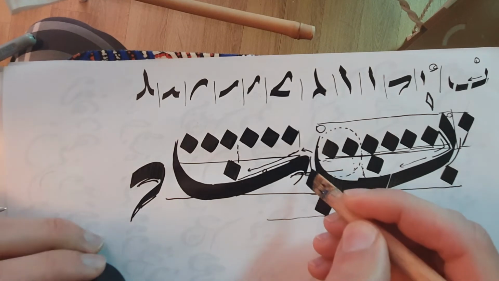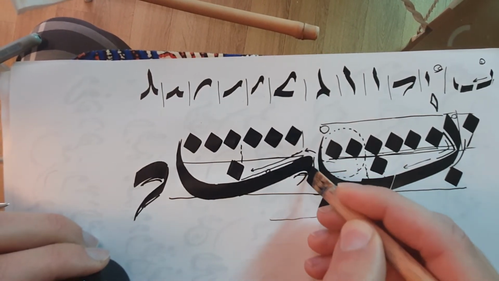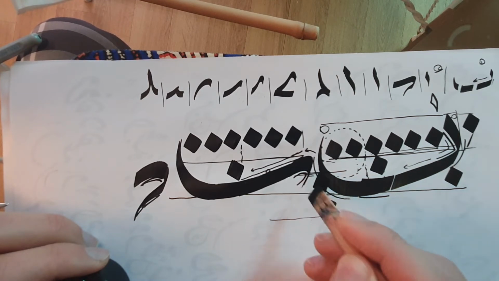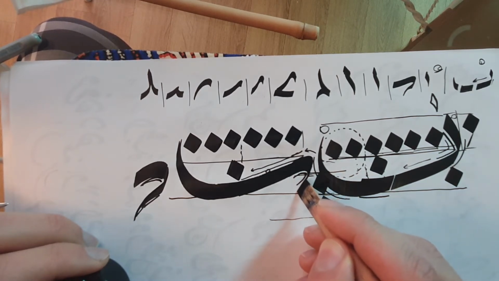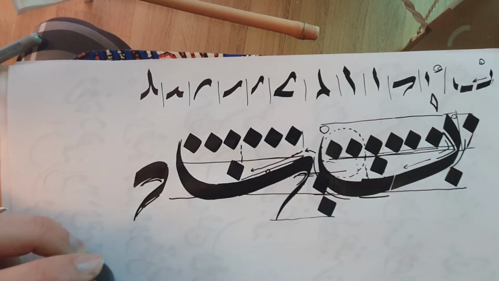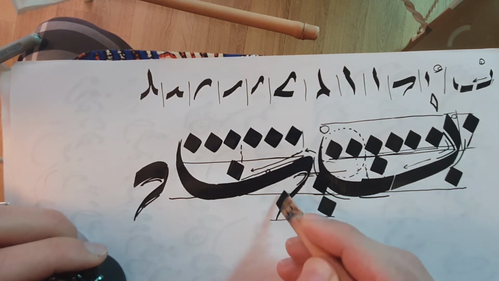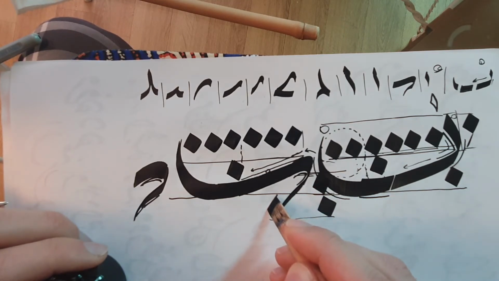So to make this, you could change the pen, or you could use the same pen that you're writing with, but you will have to change the angle you're holding it, just like this. That will give you a thin line, and you stop it down here. So as you can see, it is a very smooth wing shape, let's say.